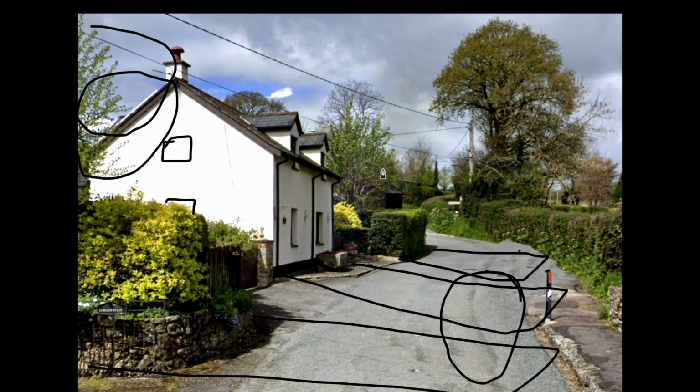The trees are in good positions. Probably won't put that one in, and we'll keep this one, maybe make this one a bit larger, and just blend this area in here and keep this signpost as well.